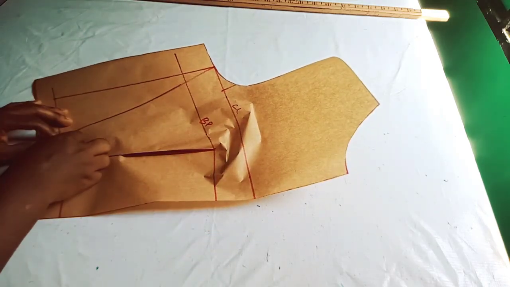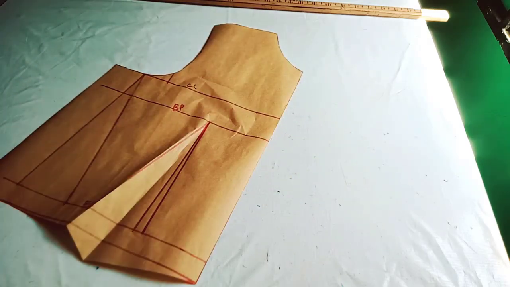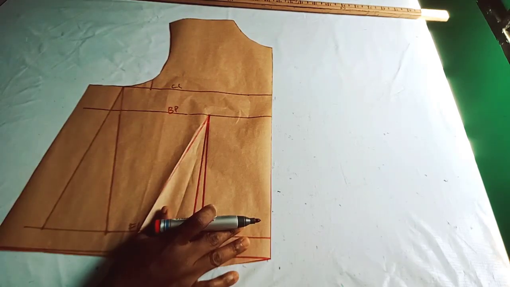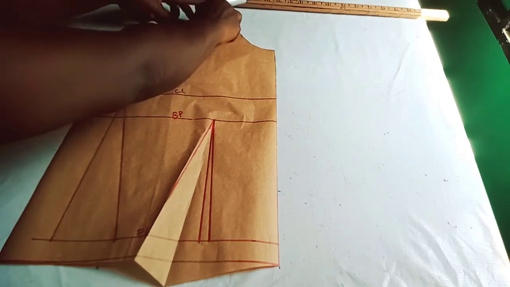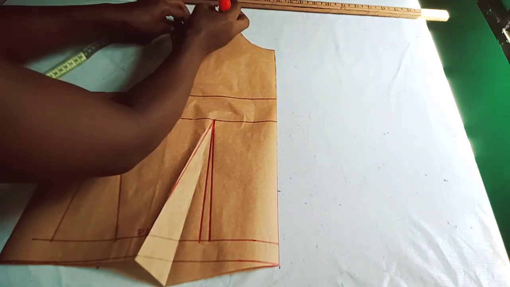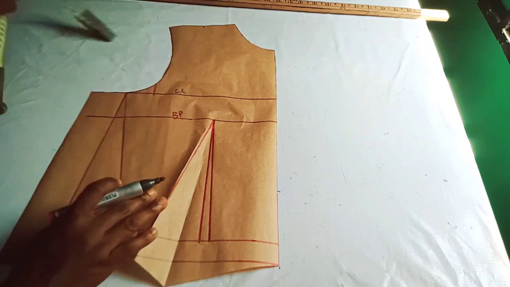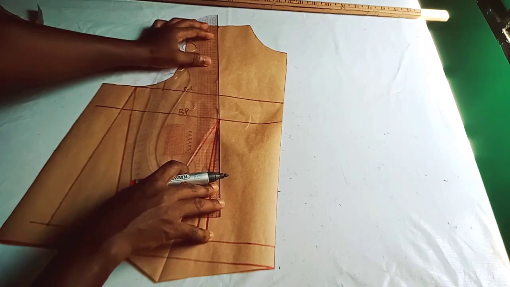Now we'll unmask it after that. To get our classic princess that will come up to the shoulder, we'll take measurements of the shoulder, and to get the midpoint, we'll connect it to the bust line.